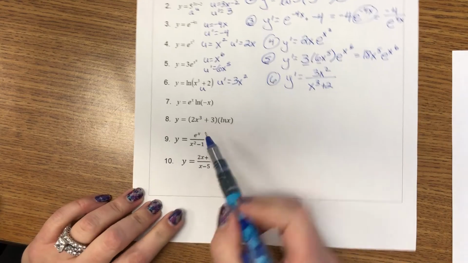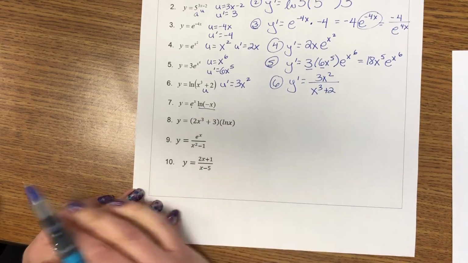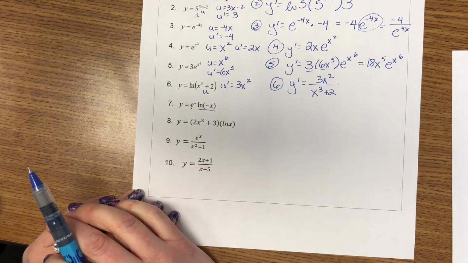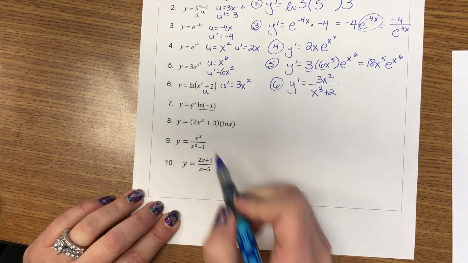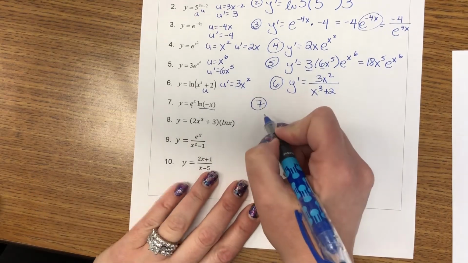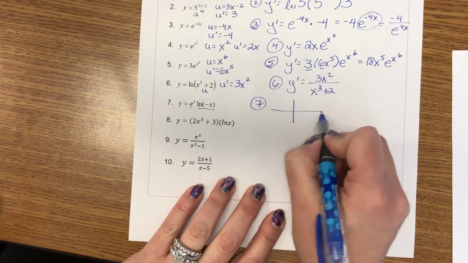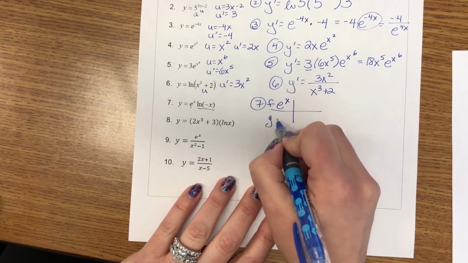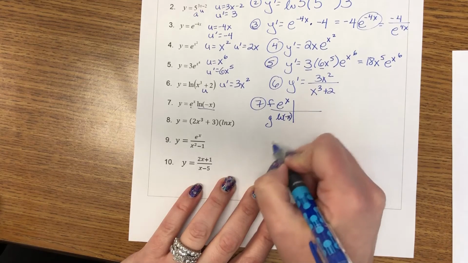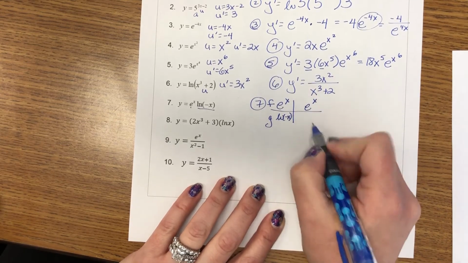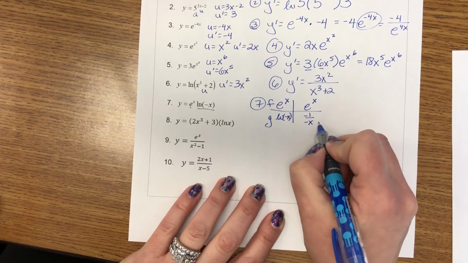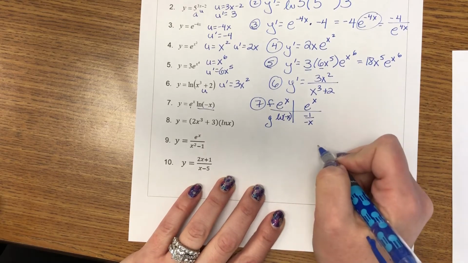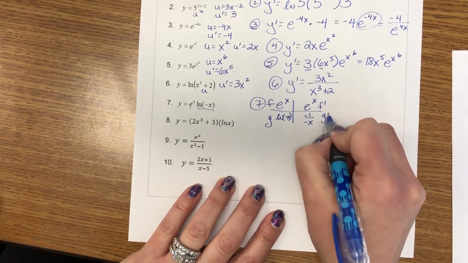Now 7 and 8 is a function times a function. So that's a product rule. Same thing with 8. So for 7, I like to set up my 2 functions on the left side of my box here. So e to the x and ln negative x. And then individually do the derivatives. Negative divided by negative is positive. So this is f prime and g prime.